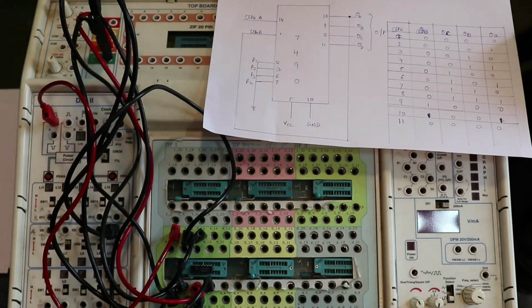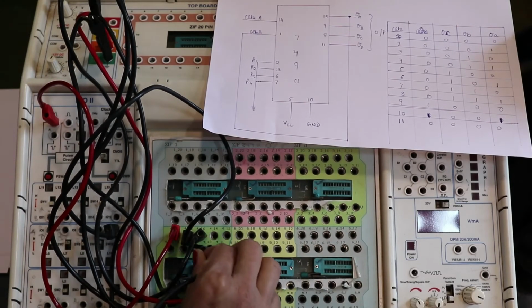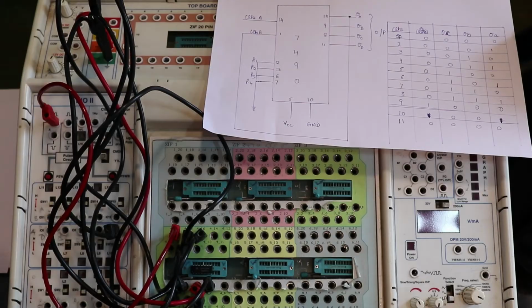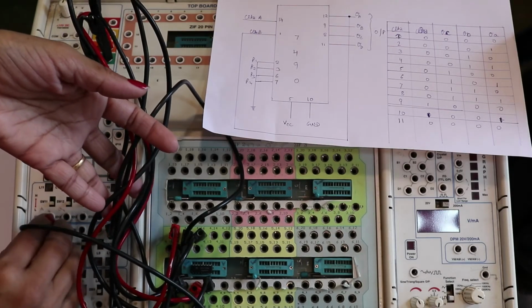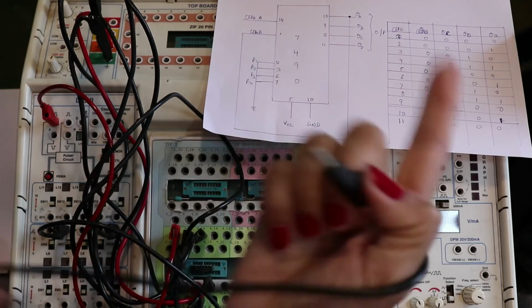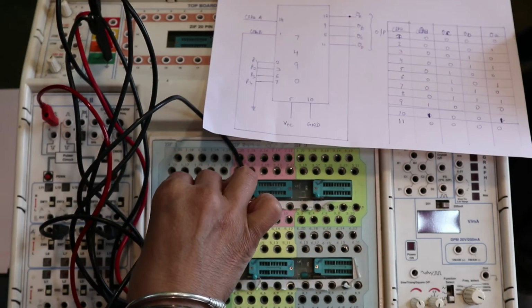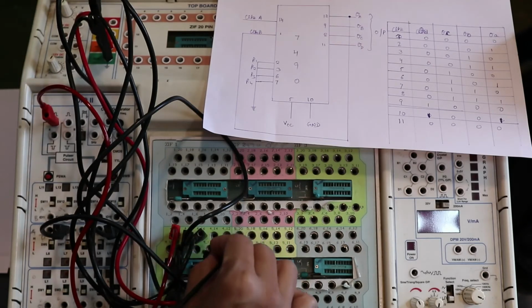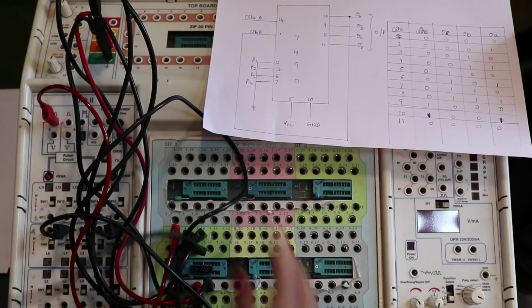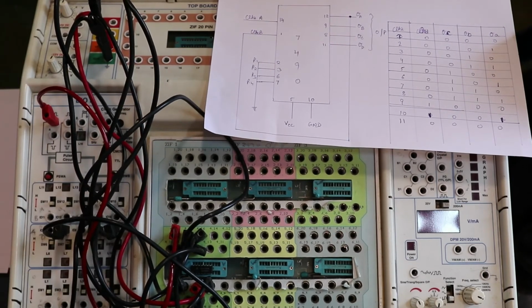Now I want 11. Then 9. Here is the 9th pin, and I join it to the next output.